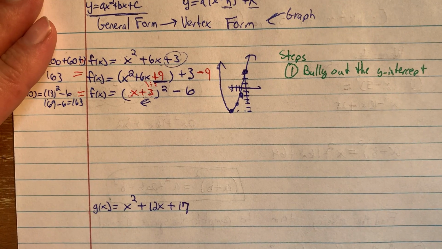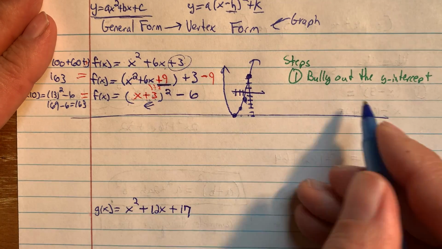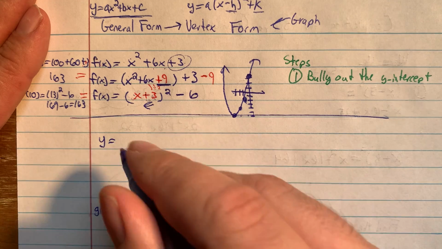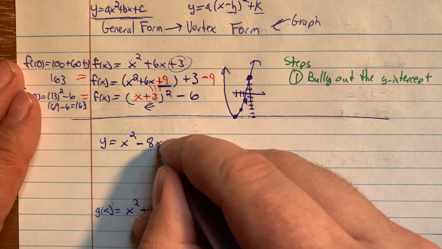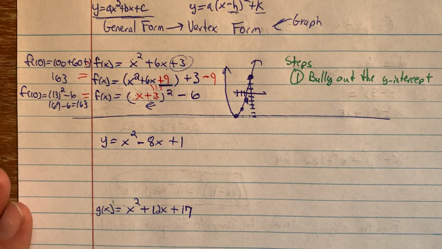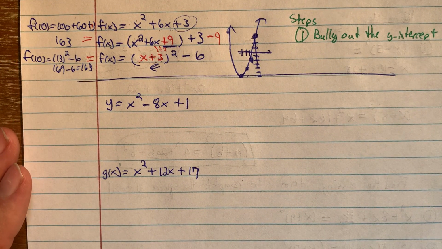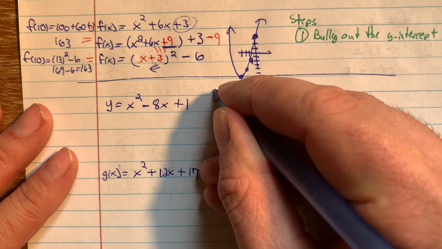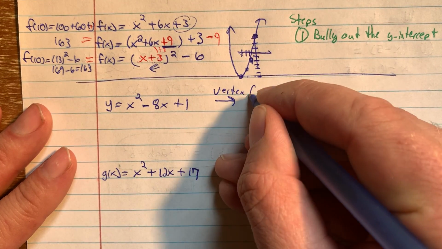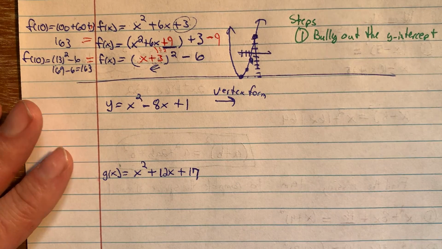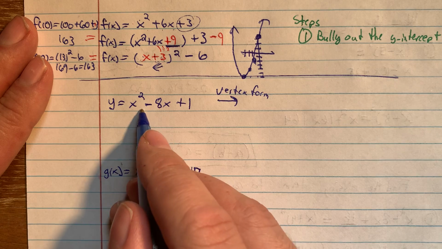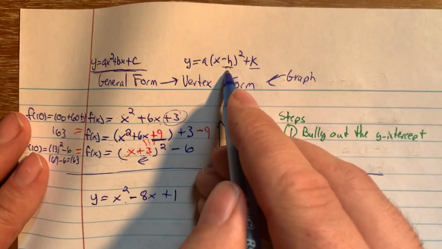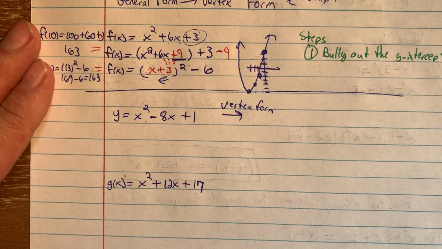Okay. Let's try one more on your own. What about if we have y equals x squared minus 8x plus 1? Go ahead and try this on your own. What is this in vertex form? How do we change it to vertex form? And hopefully you recognize that what you can do here is complete the square. We're going to try to make it have a square binomial because it needs to look like this vertex form.